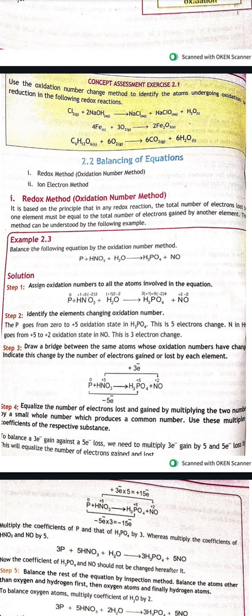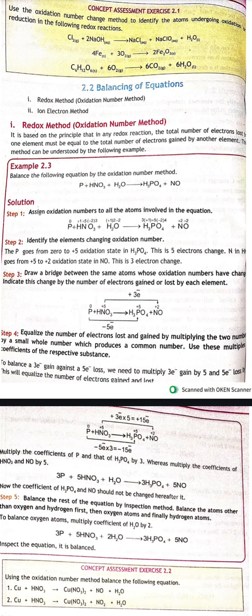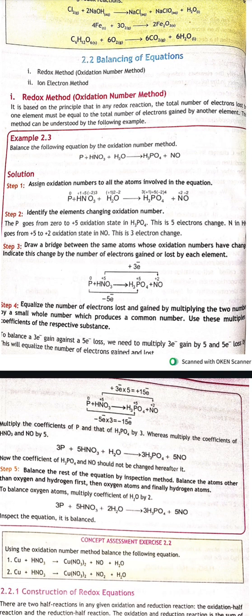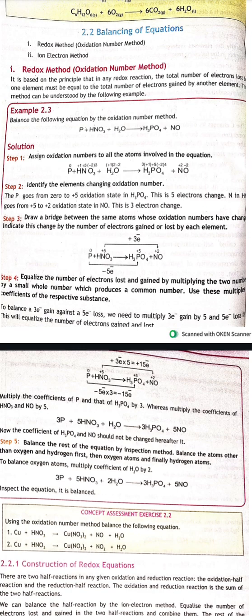Balancing of equations: redox method and ion-electron method. The redox method is the oxidation number method, and it is based on the principle that in any redox reaction, the total number of electrons lost by one element must be equal to the total number of electrons gained by another element.